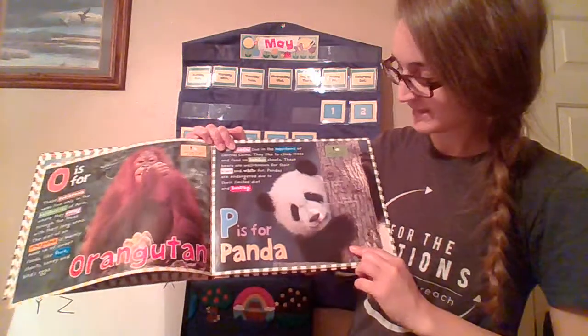P is for panda. Look at that cute panda bear. He has black spots over his eyes. Pandas live in China and they like to eat a kind of plant called bamboo. Maybe you know what bamboo is.